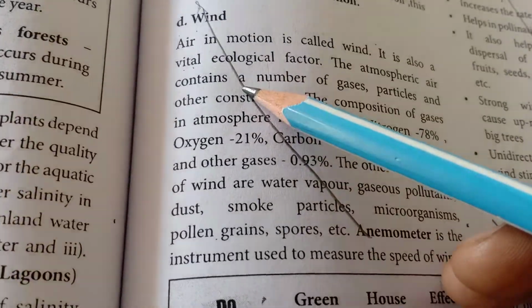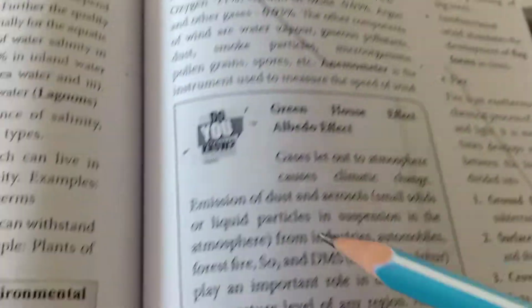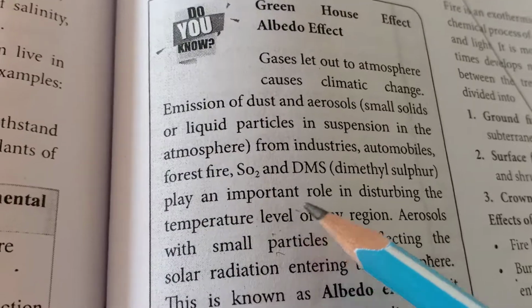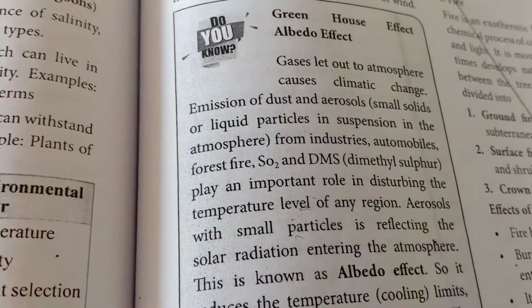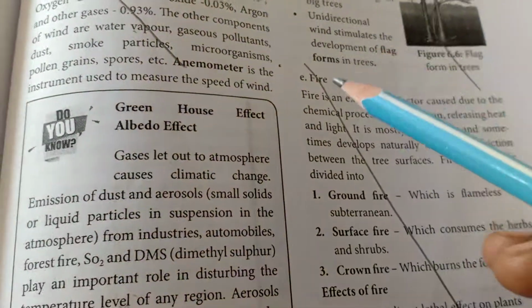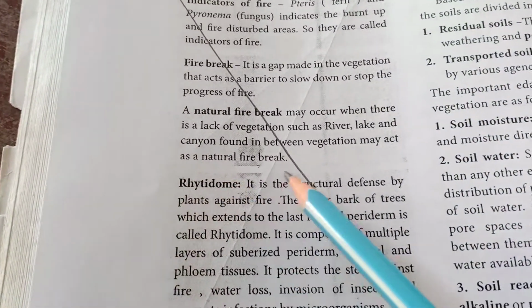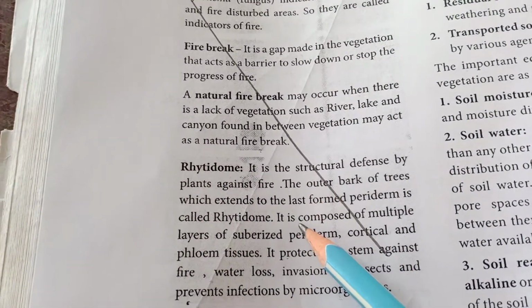Then wind is reduced, and effects of wind is reduced. But you will have the greenhouse effect and albedo effect, which are in the "Do you know?" box. So you learn this, you may get it for your 2-mark questions. Then fire is also a reduced portion. And in fire, the term is there in the box. So you learn it, you may get it for your 2-mark questions.